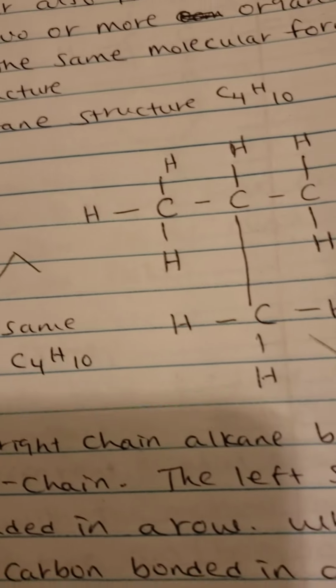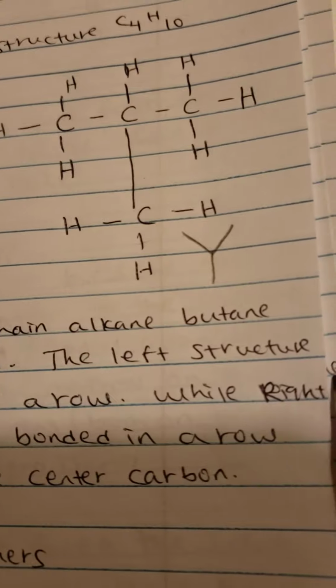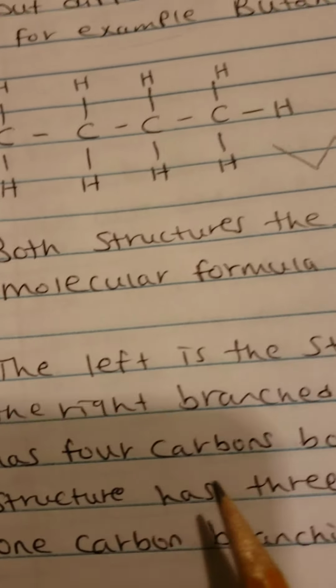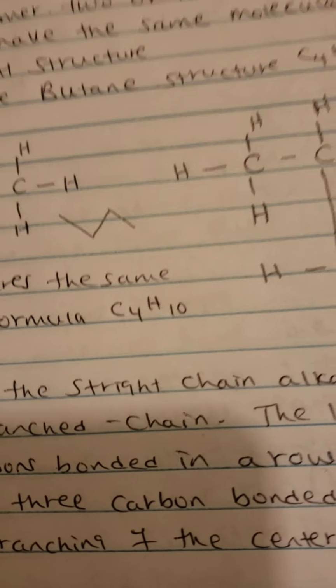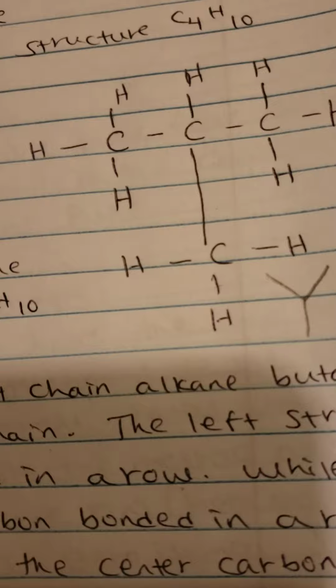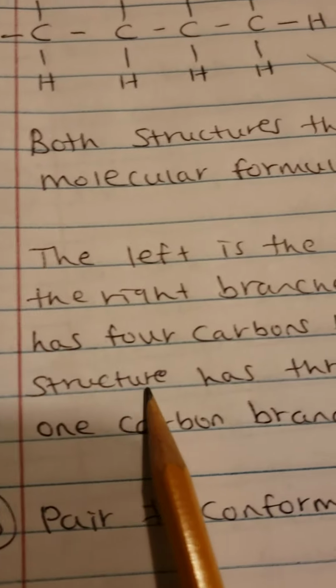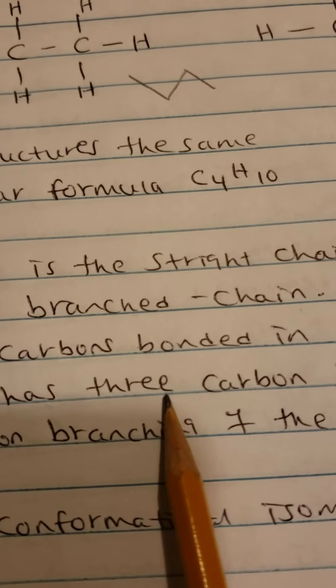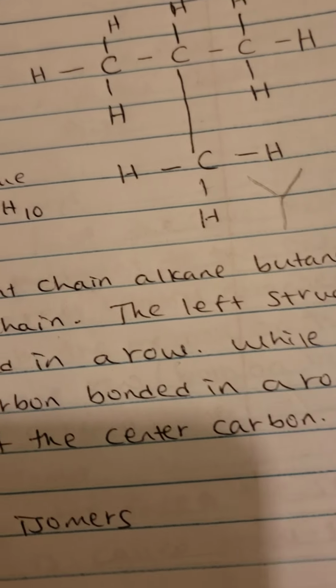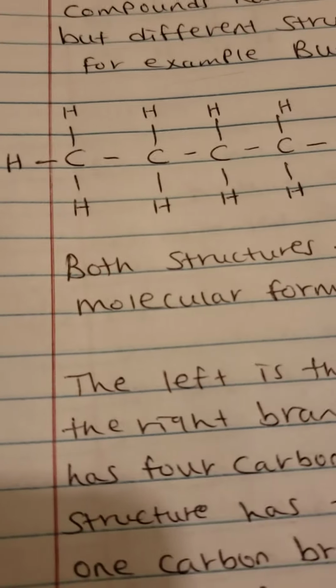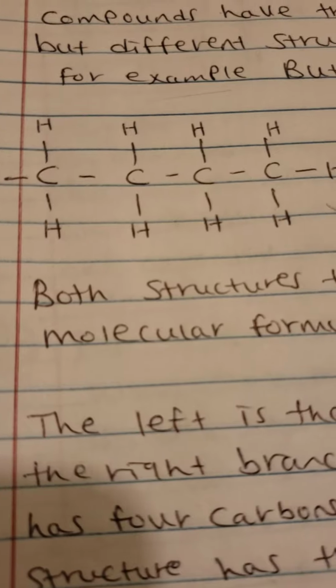The left structure has 4 carbons bonded in a row, while the right structure has 3 carbons bonded in a row, with 1 carbon branching off the center carbon.